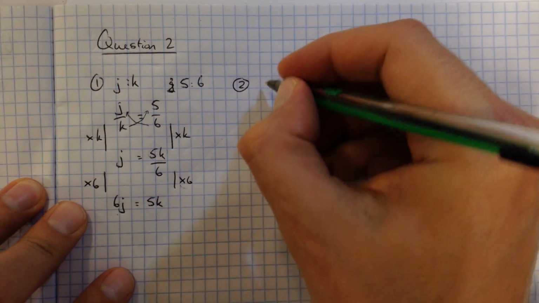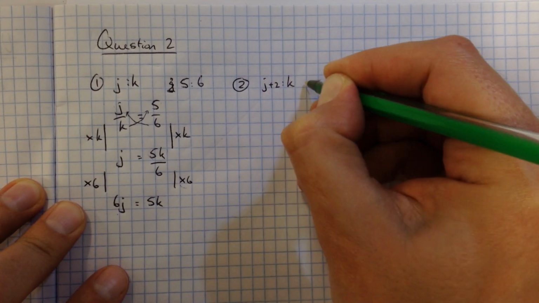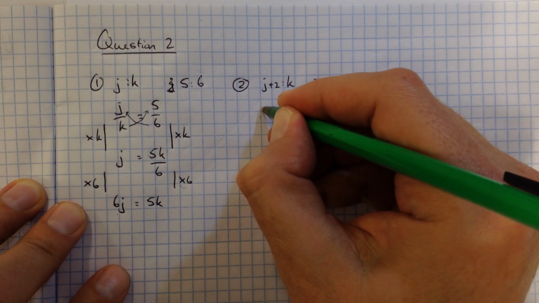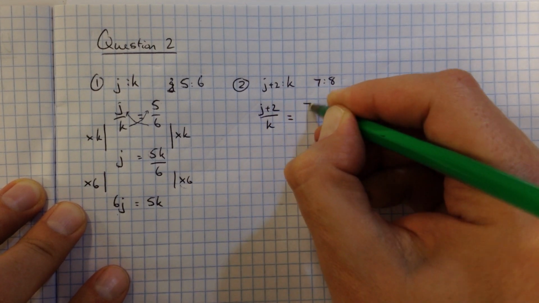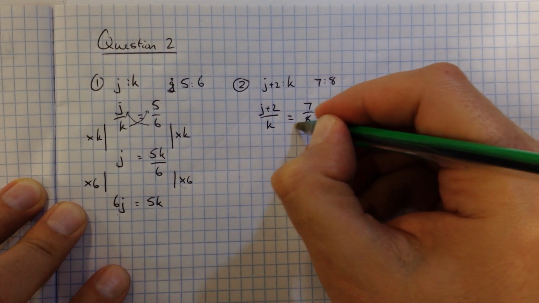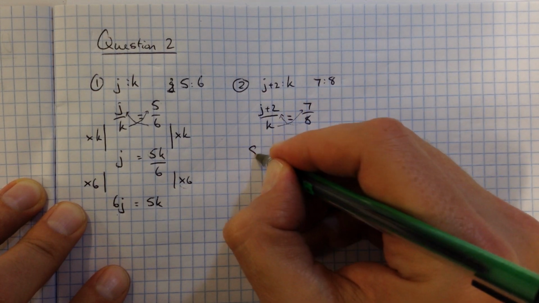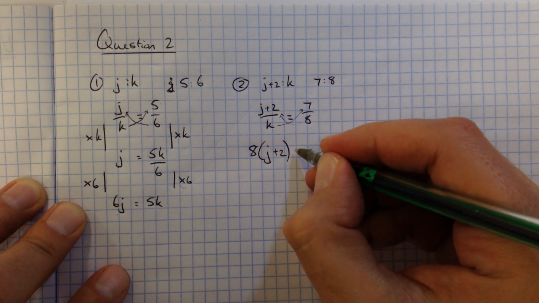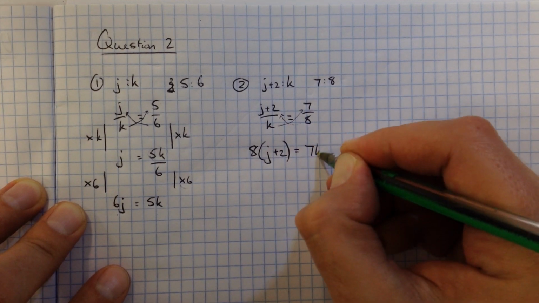Second, Jan gains 2 marbles, now it's 7 to 8. So this equation just changes to, well, you could write it like this if you want, J plus 2 to K is 7 to 8. So J plus 2 over K equals 7 over 8. I'm going to use the shorthand this time. That's going to give me 8 times J plus 2. I have to put that whole thing in brackets and multiply that by 8. And K times 7, 7K.